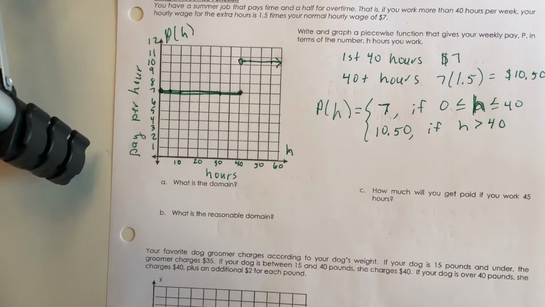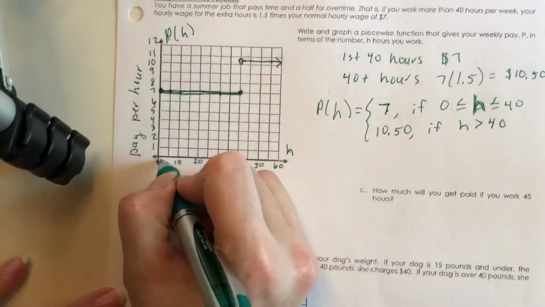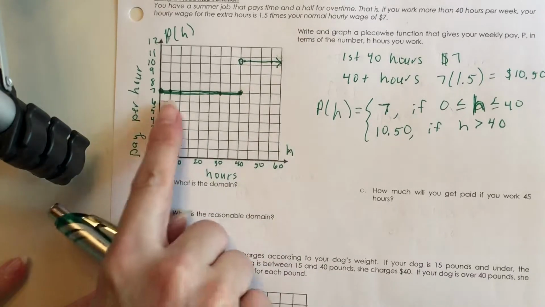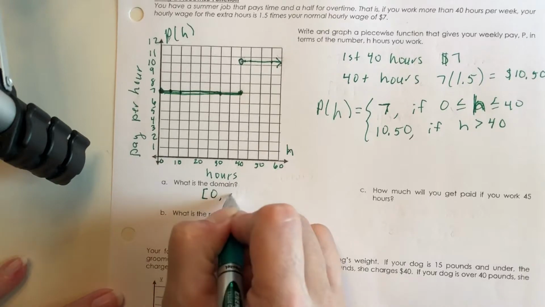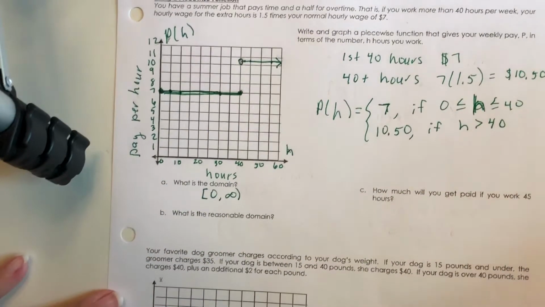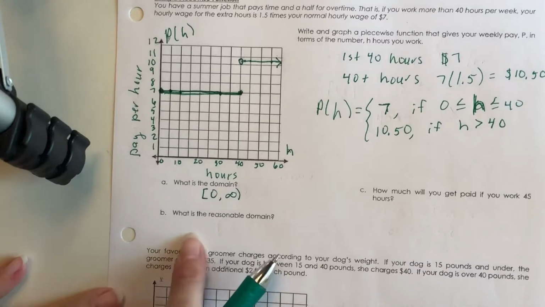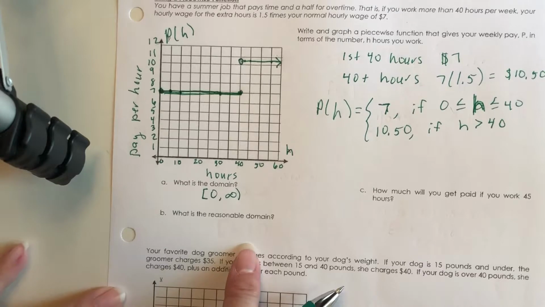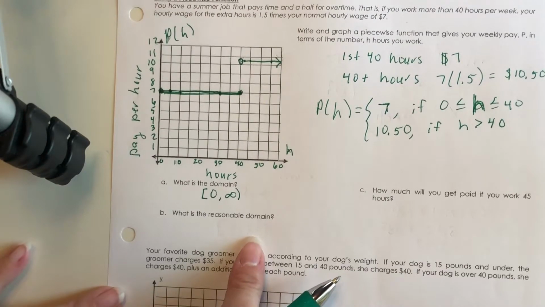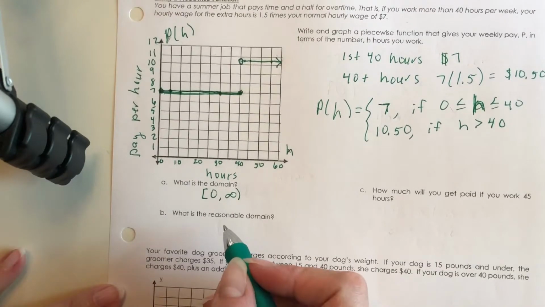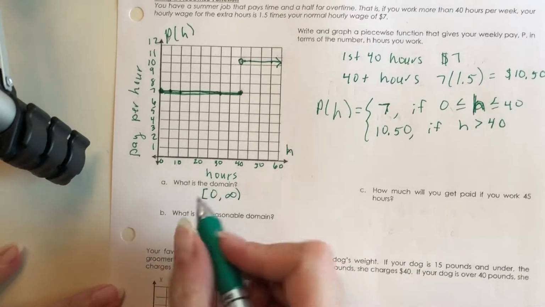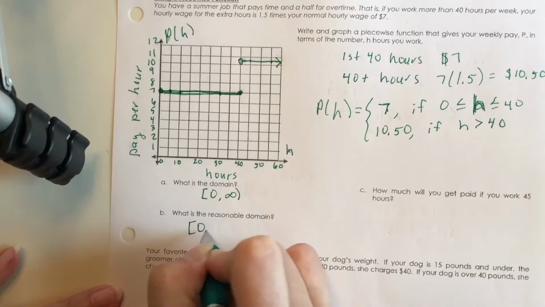All right, they ask what is the domain? Well, just looking at the graph, the domain goes from 0 hours all the way out to positive infinity. Then it asks what is a reasonable domain. You cannot work an infinite number of hours. So a reasonable domain might be up to maybe 84, because it's unlikely that you would conceivably work more than 84 hours a week. So we'll just say the reasonable domain would be from 0 to 84.